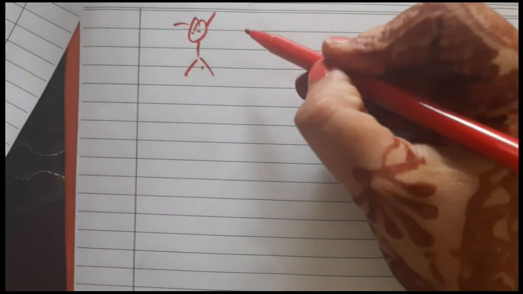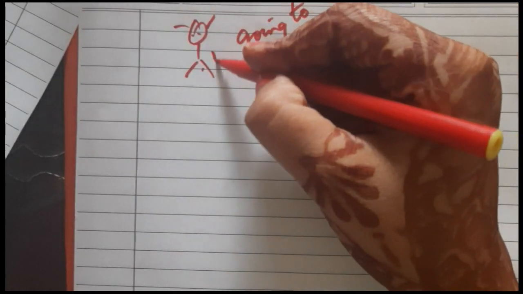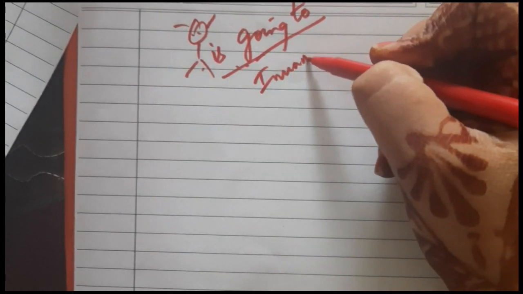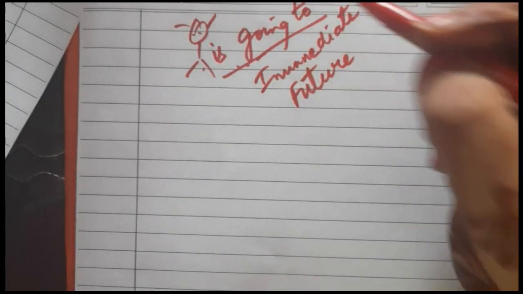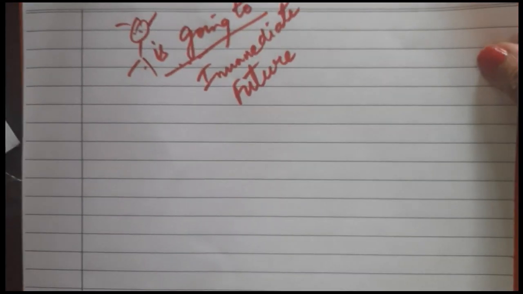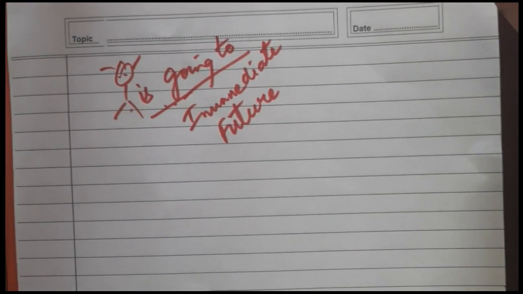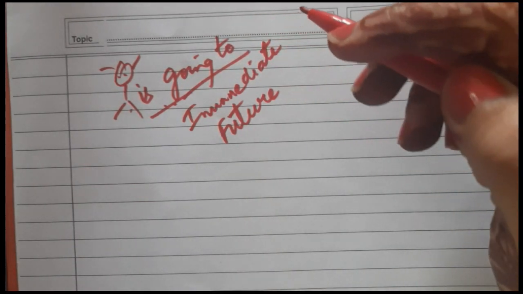Going to means about to happen. You should understand this thing. This is not a present continuous tense. Why? Because this is an immediate future which we are talking about. Going to means something which is about to happen. Like the child is rolling on the bed. He is going to fall. So depending upon the information we have, we use going to as a usage in simple future tense.